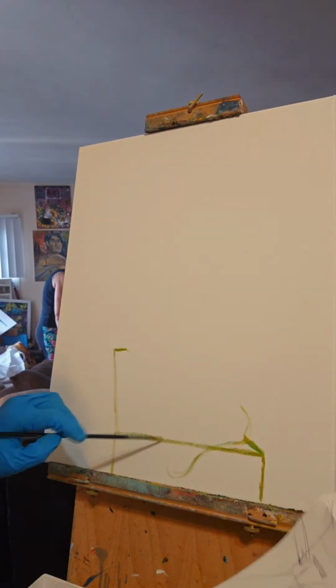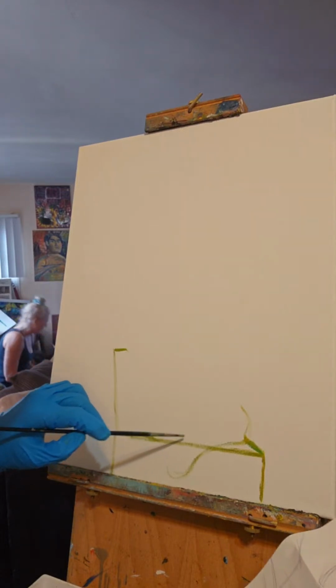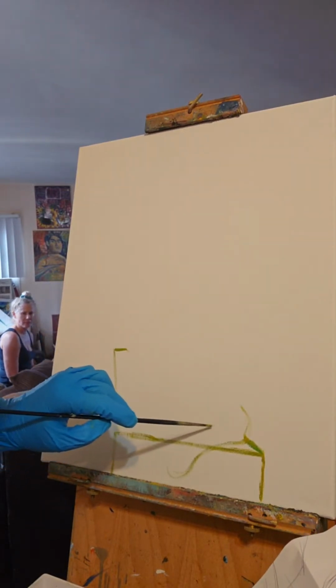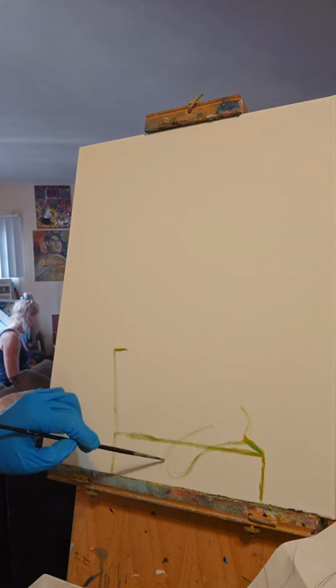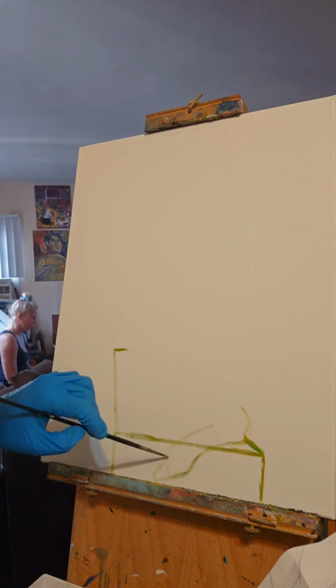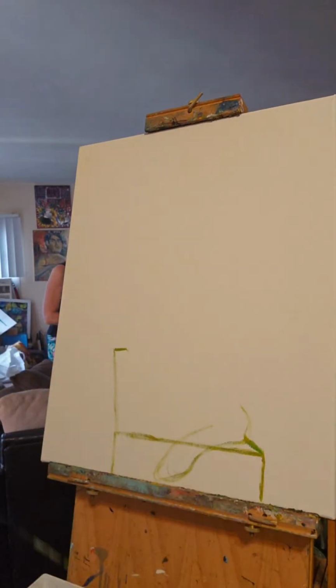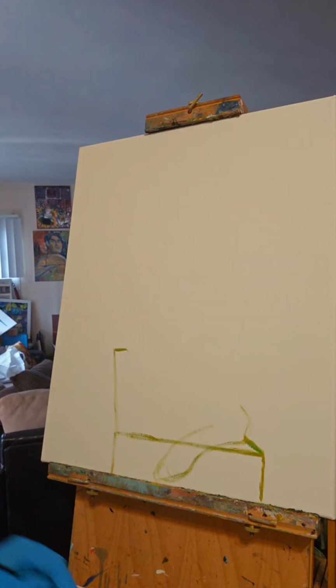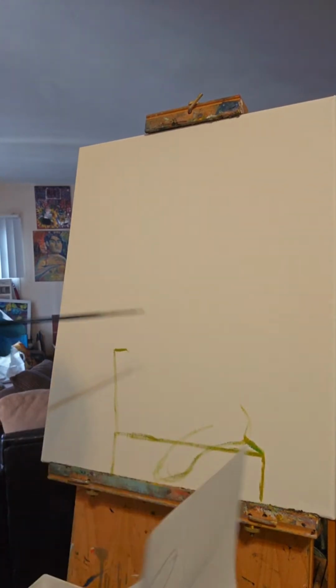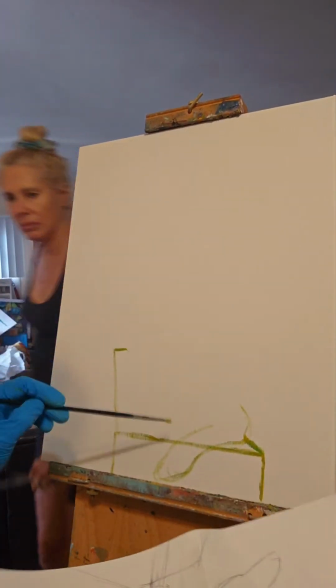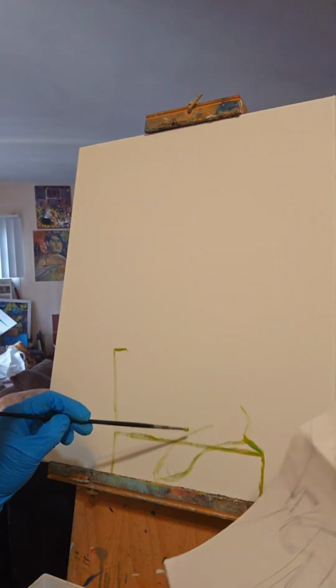And that tail goes a little bit past halfway. Very round tail. And that's okay if the sketch is a little bit off, because at some point all this paint is going to change.